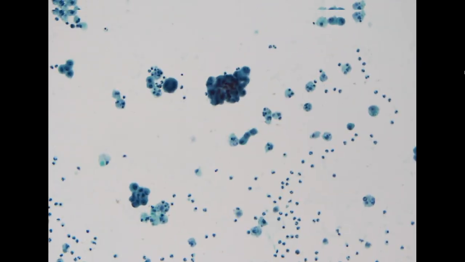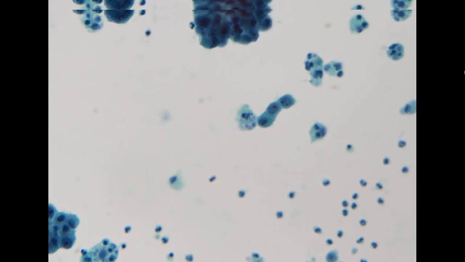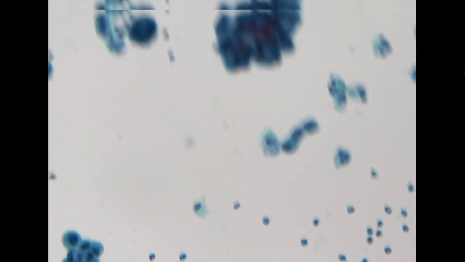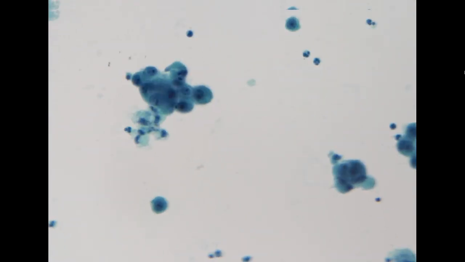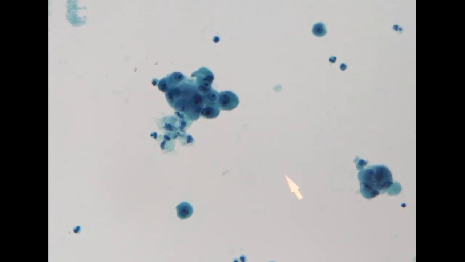But when we go to high power, we really need to pay attention to the cytologic features of these atypical cells and the adjacent normal population, so that we can be confident that these are mesothelial cells. For this cluster of cells, the three-dimensional architecture is not as prominent as what we used to see in metastatic adenocarcinoma.